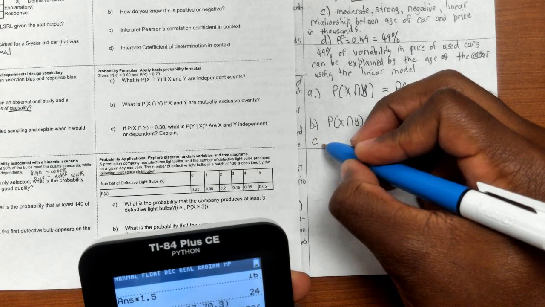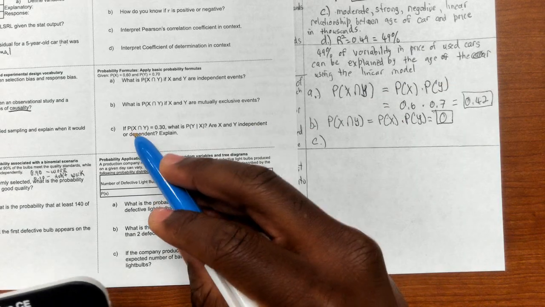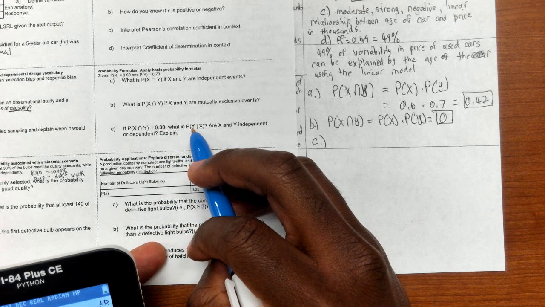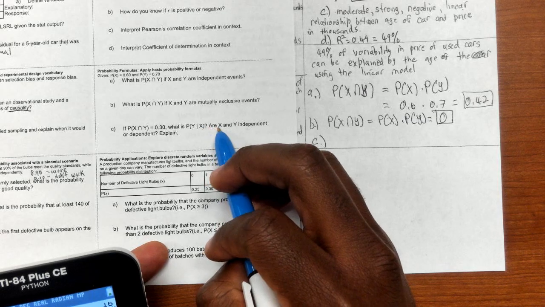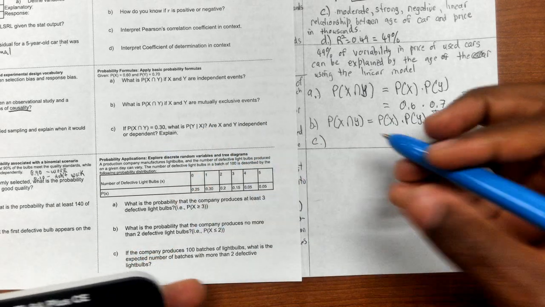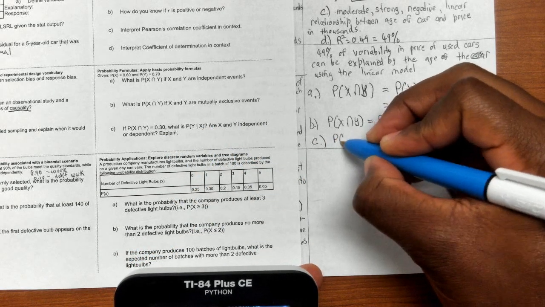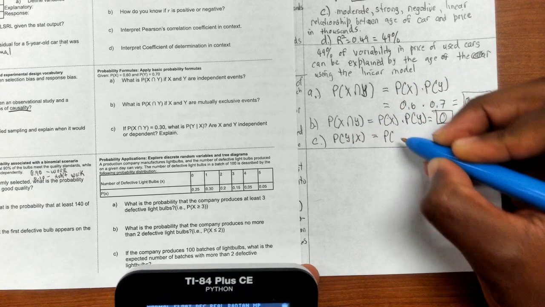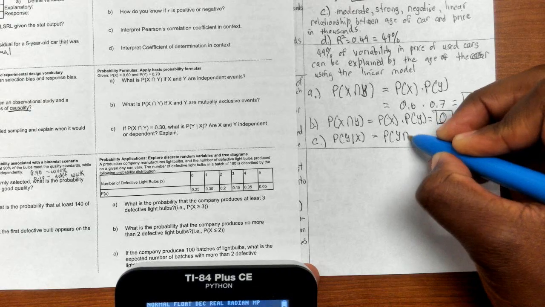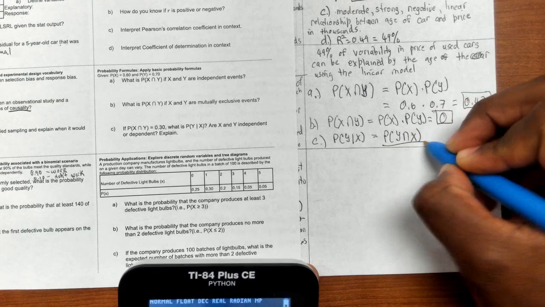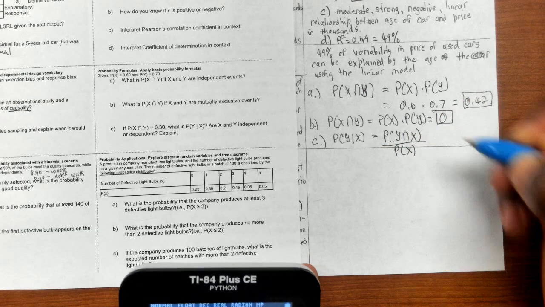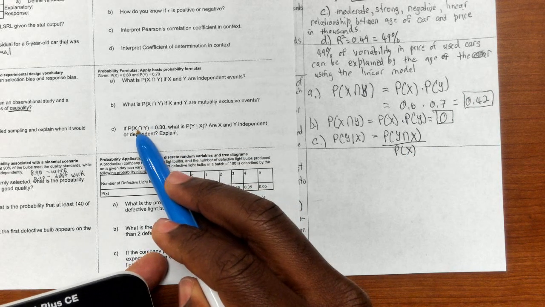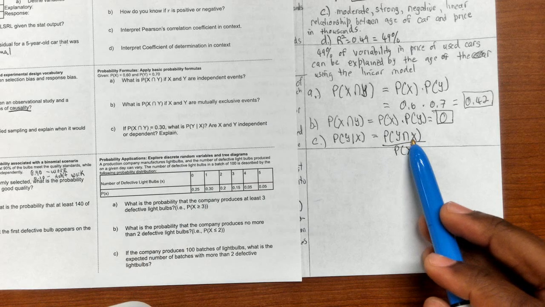Okay. So then C, it says the probability of x and y is equal to 0.30. What's the probability of y given x? And are x and y independent or dependent? All right. So probability of y given x is equal to the probability of y and x divided by the probability of x. All right. But you should remember that, or rather, we were given the probability of x and y, not y and x.